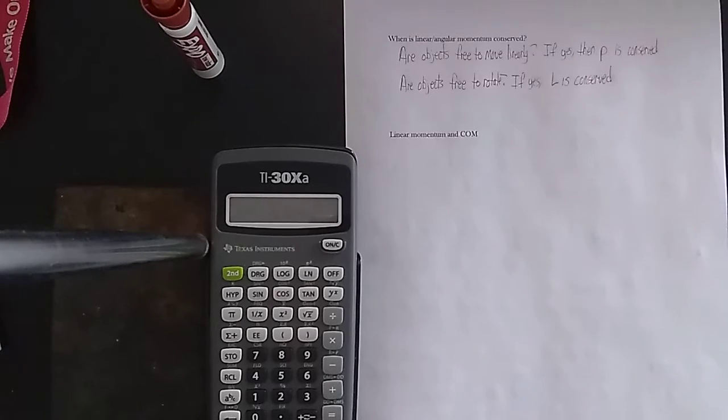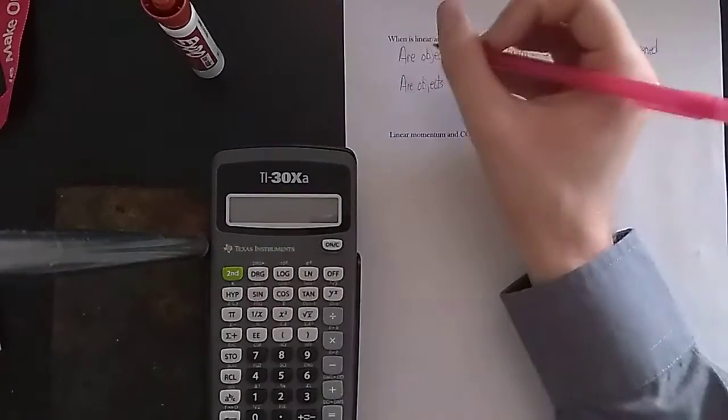You literally ask yourself those questions. Is this object free to move? Is it free to rotate? That will guide you to see what conservation laws you can apply. You can apply both of them. You might have to apply neither of them, okay? If an object is not able to rotate freely without some other outside force acting on it, and it's not able to move, then neither of these things are conserved.